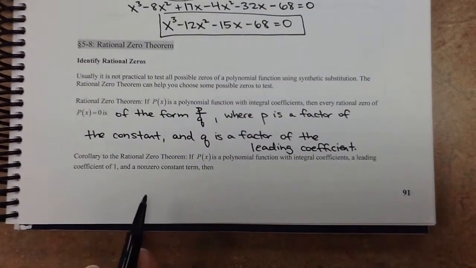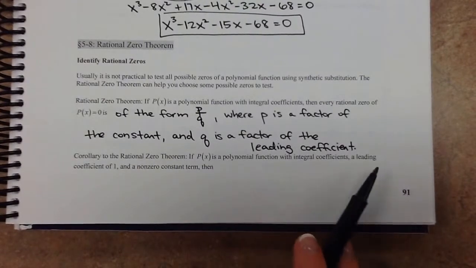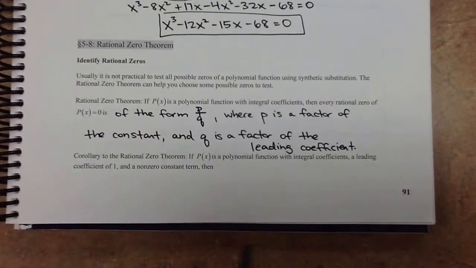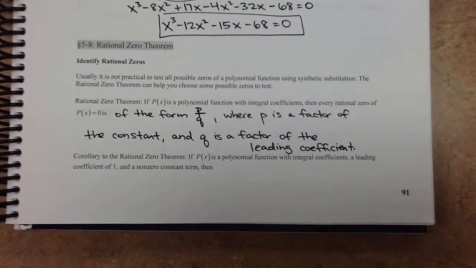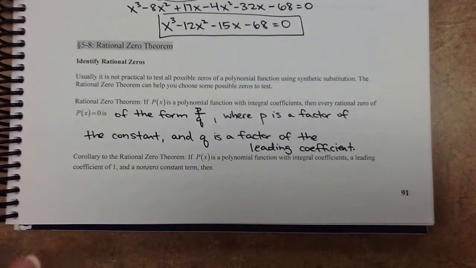Okay, so a corollary to the theorem: if p is a polynomial and the leading coefficient is 1, they're still all of the form p over q, then all of them would just be factors of p. So any rational zeros must be factors of the constant term.